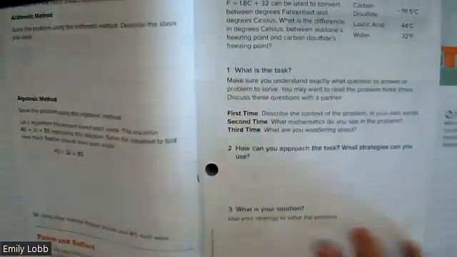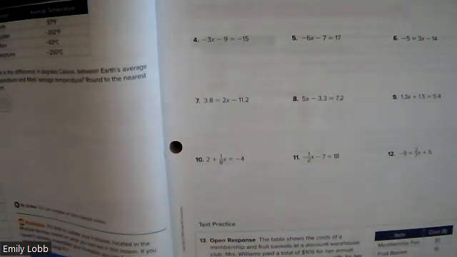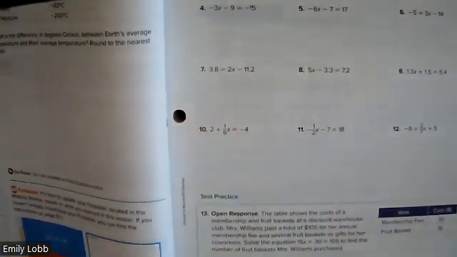So, that being said, the ones that we did not do were, I believe, 10, 11, 12, and 13. So let's do those real quick.